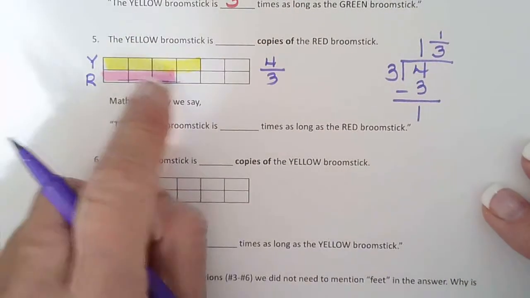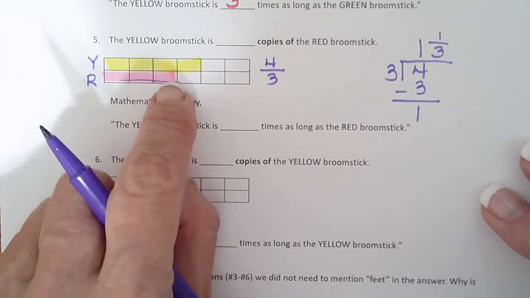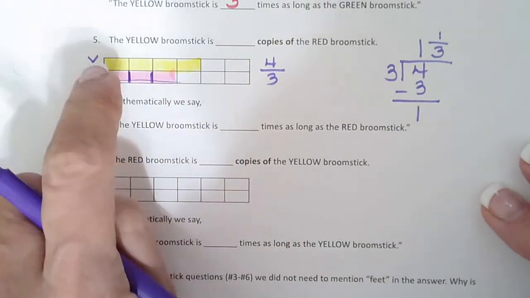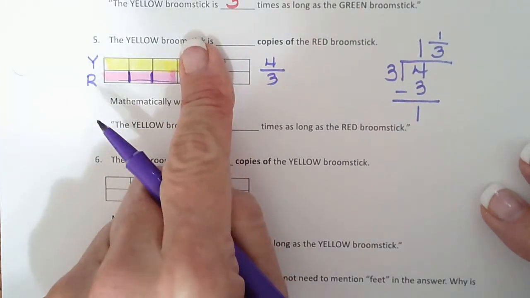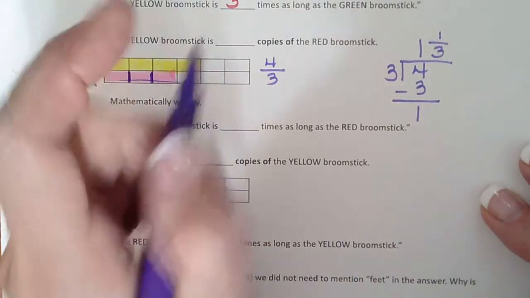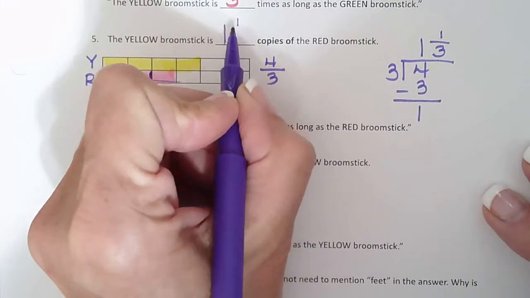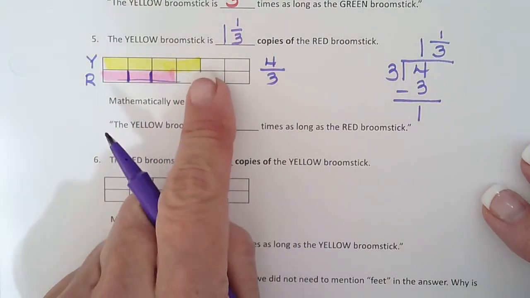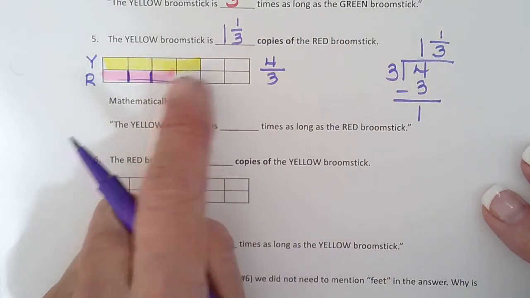So the yellow is 1 whole plus, if we divided this into 3, it's 1 whole pink plus 1 more square, which is 1/3 of the pink. So that makes sense that it's 1 1/3 times. So it's a whole pink plus 1/3 more.